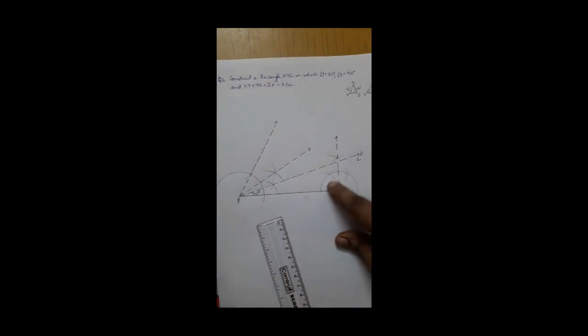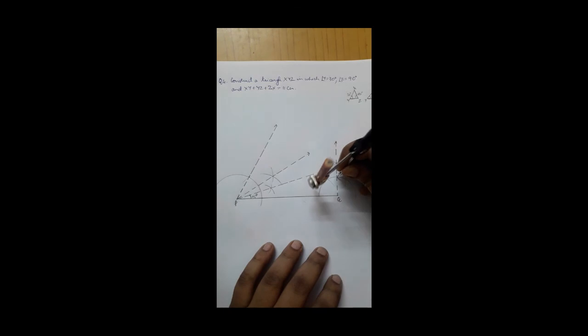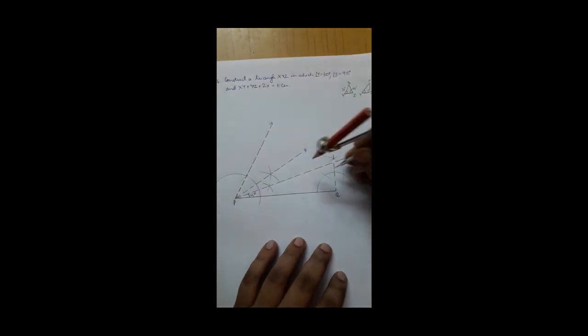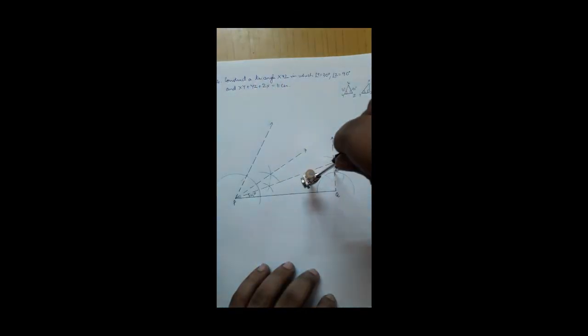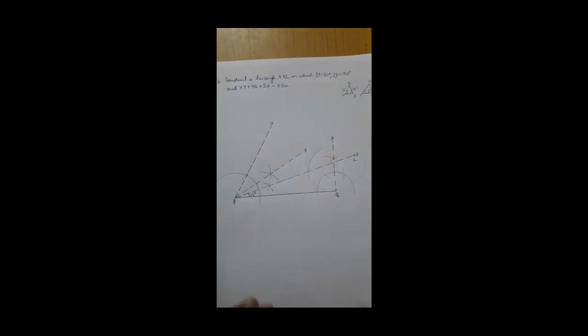We'll measure with the help of a compass, and we'll draw further arcs which will give us our angle bisector of 90 degrees, that is 45 degrees. Here you go, I already measured it. I'm going through quickly because we have already done this in our previous videos. You can check the previous videos to learn how to construct 90 degrees and 45 degrees.